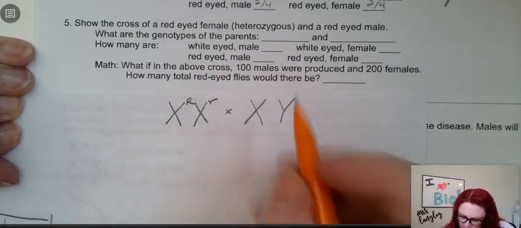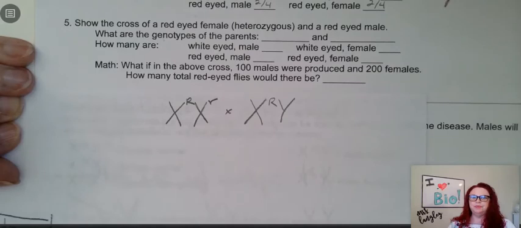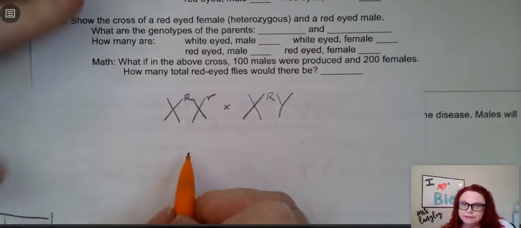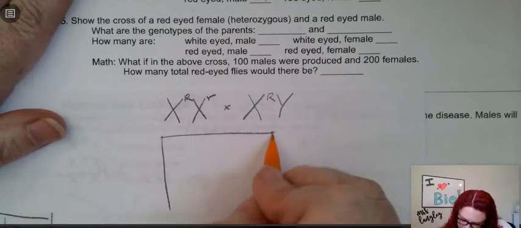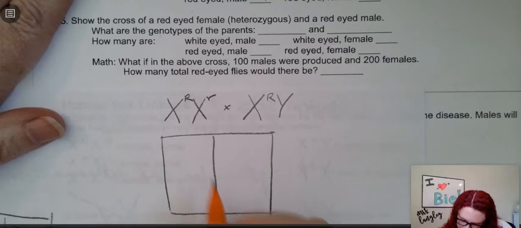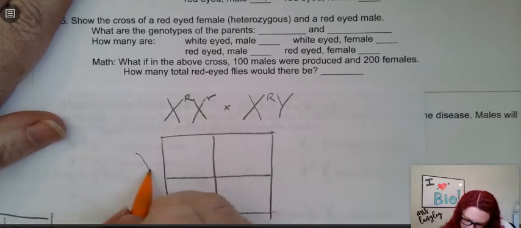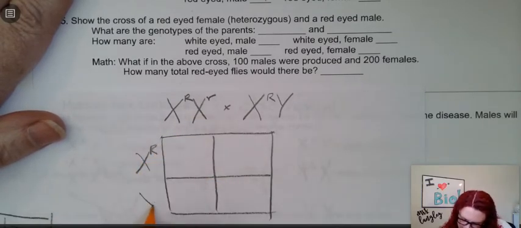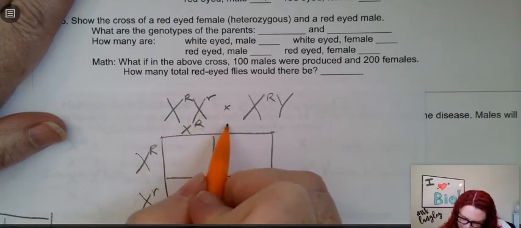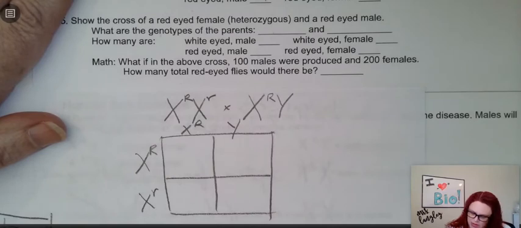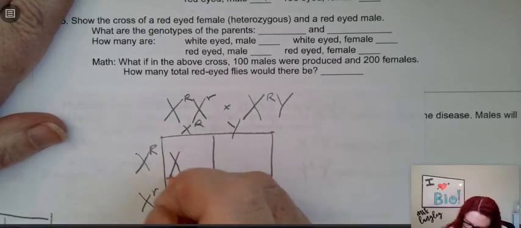It says red-eyed, so it has to be the capital. We'll show our cross. We put one parent along the side and one parent on the top. And then we bring everything together.